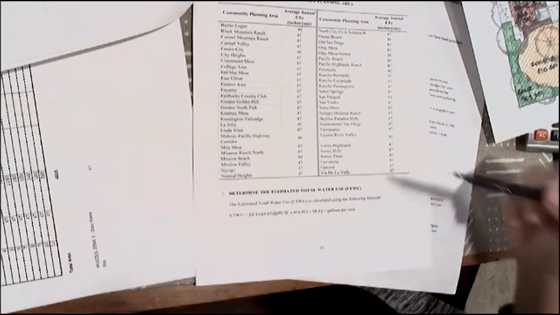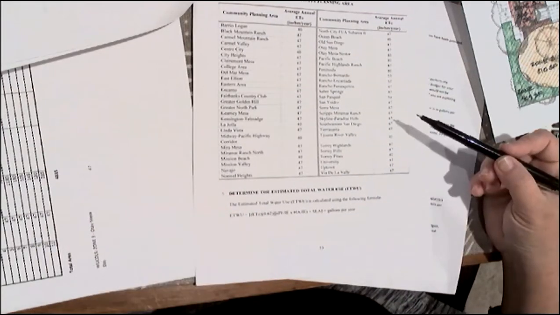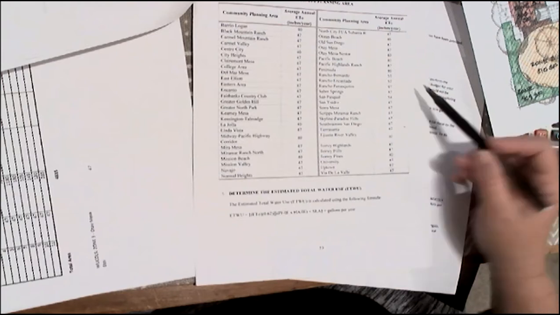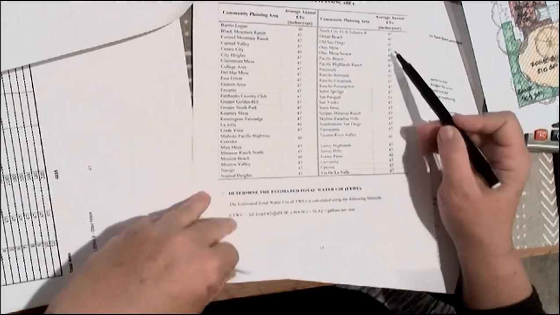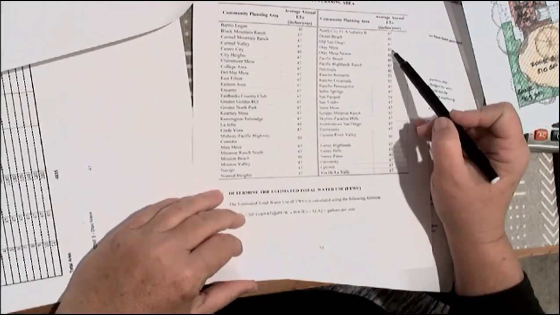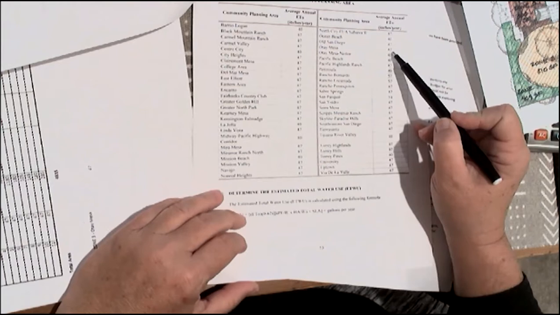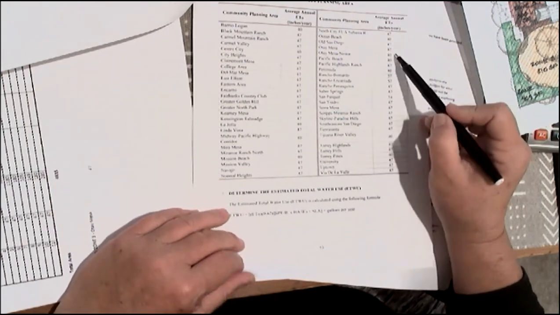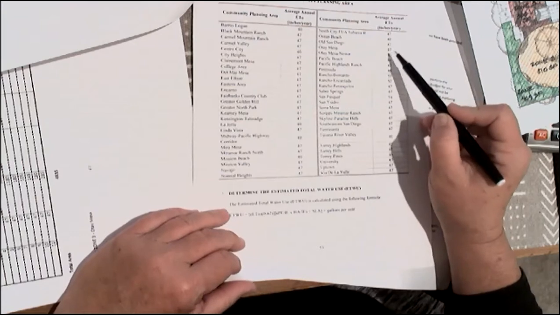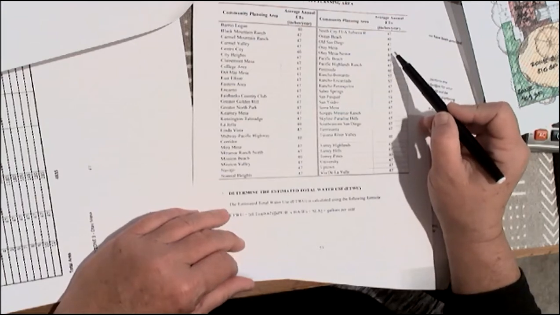So on our site, we have set it in Otay Mesa. So Otay Mesa proper at 47 ETo per year. So to keep a cool season turf growing in Otay Mesa, you would have to irrigate 47 inches per year. That's what these numbers mean.